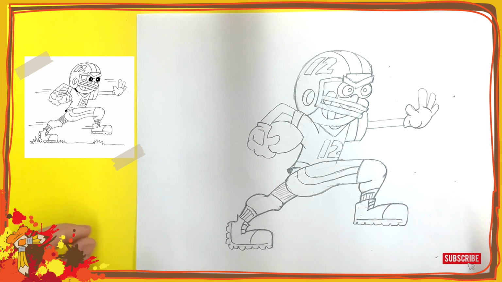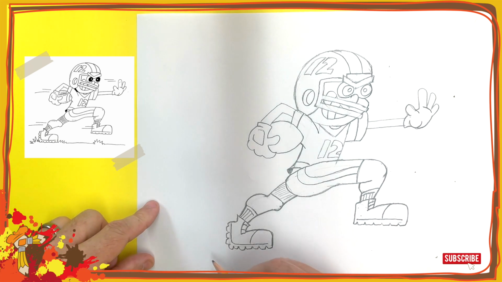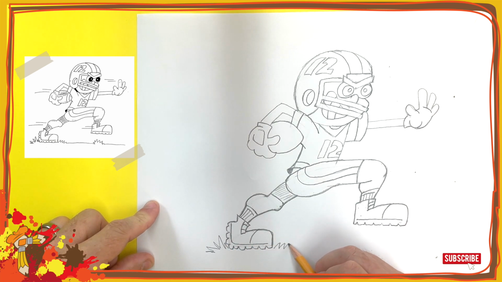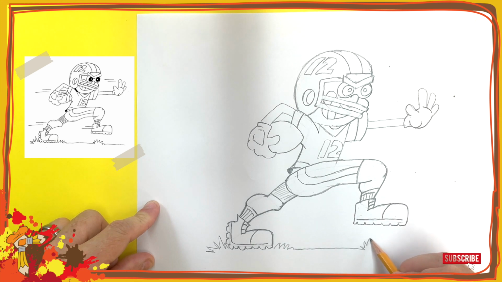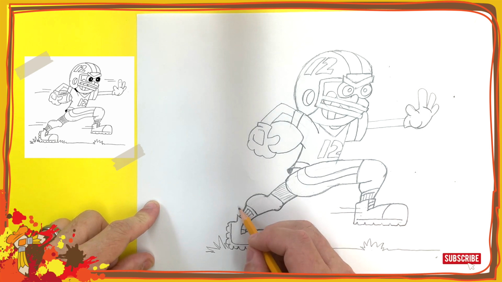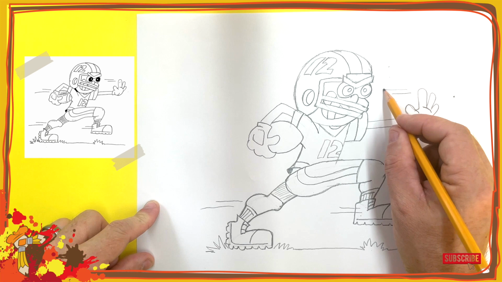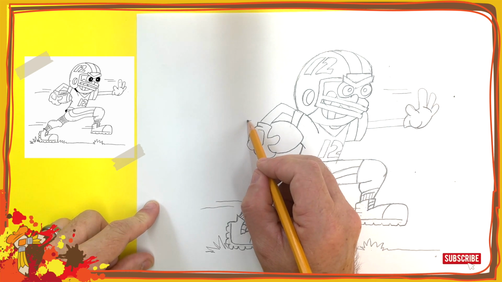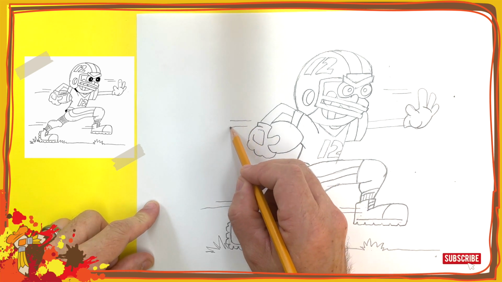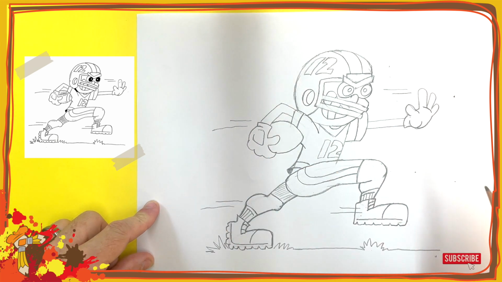And then to make it look like he's running, we're going to do a couple little pieces of grass here, just like that. Make it look like he's on a field, and then just come straight across. You can maybe do another little piece of grass. And then we're going to draw some lines on his feet. One there, then one on the back of his leg here. We'll do another one up here. And then maybe one more in the back where he's carrying the ball. So that makes it look like he's moving and running.